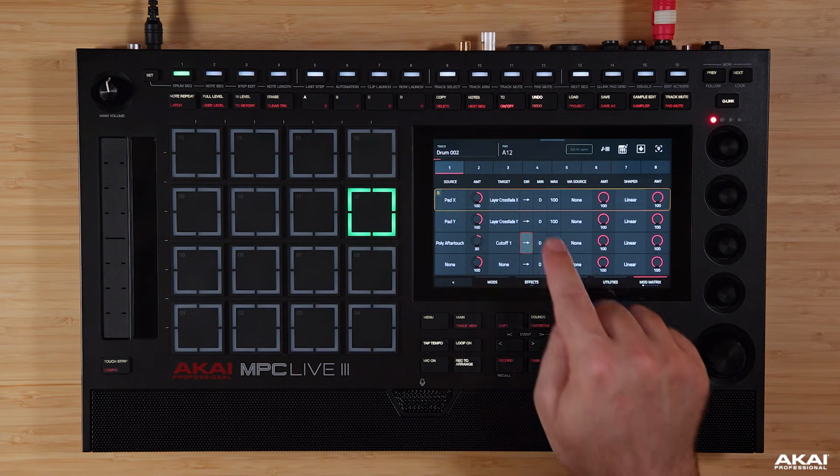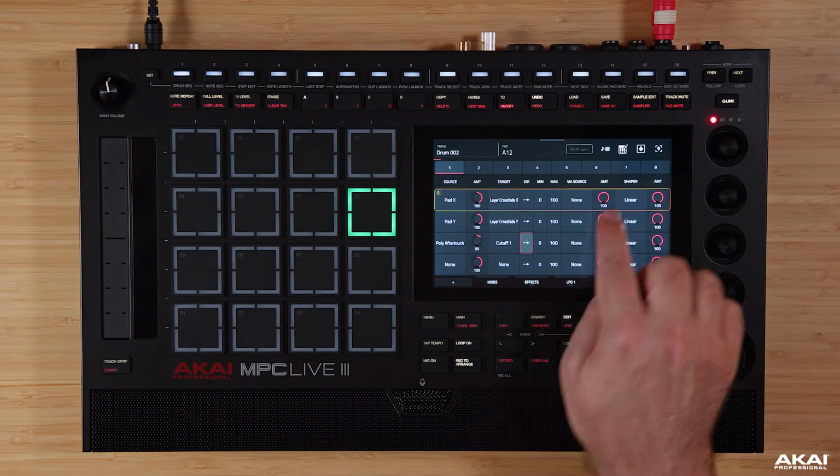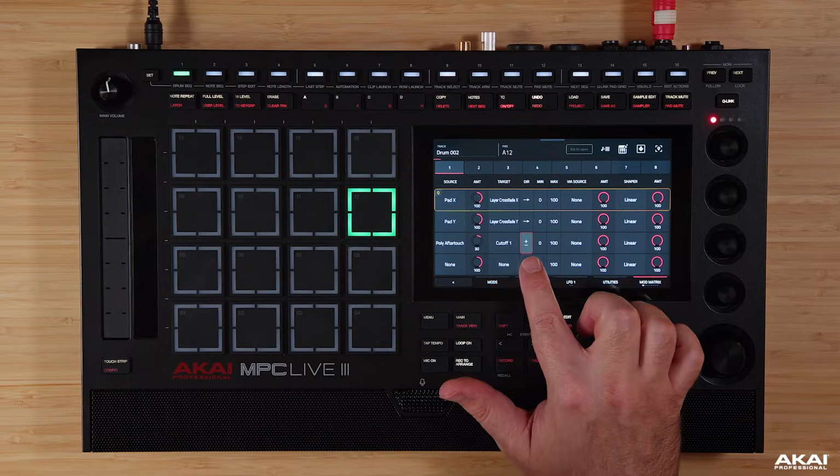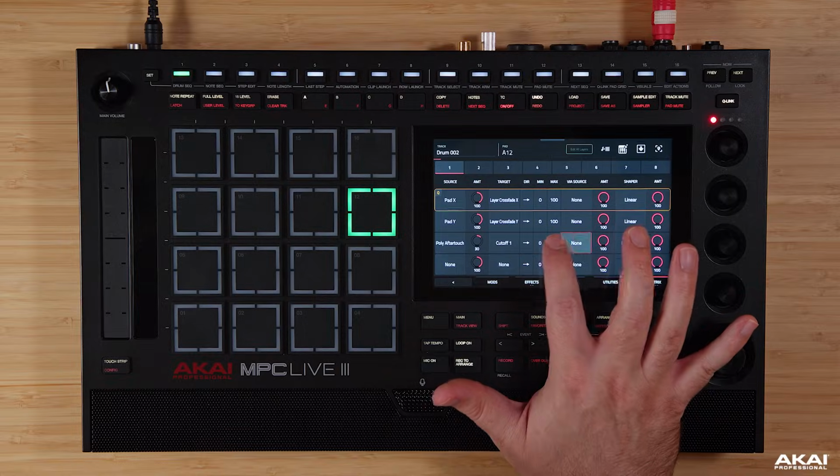Something I haven't mentioned yet is the direction and the min-max values right here, and also via source. So direction is just whether or not it's going to be bipolar. So initially these values go from 0 to 100, but if I press the direction, turn it into a plus minus, then the values will go below 0 as well. So you can get negative values, like say for an LFO. The min-max is also useful because sometimes you don't want it to go below a certain value.